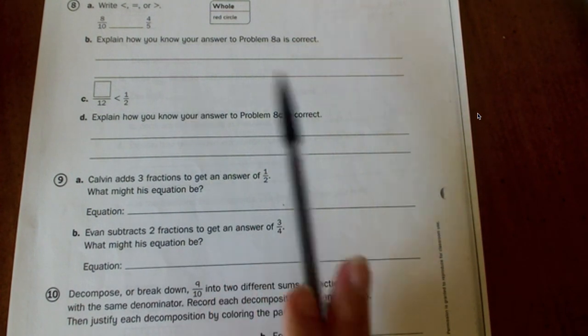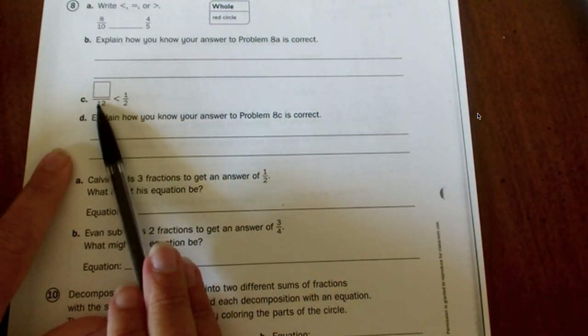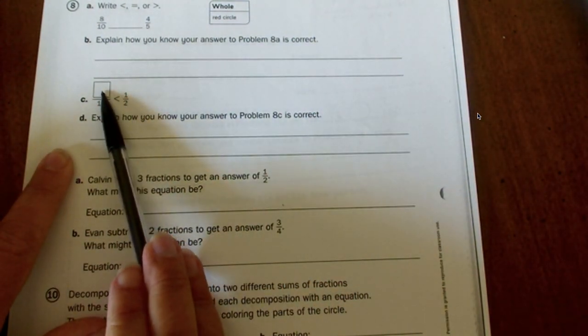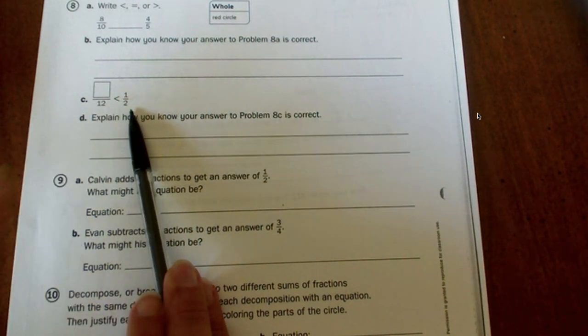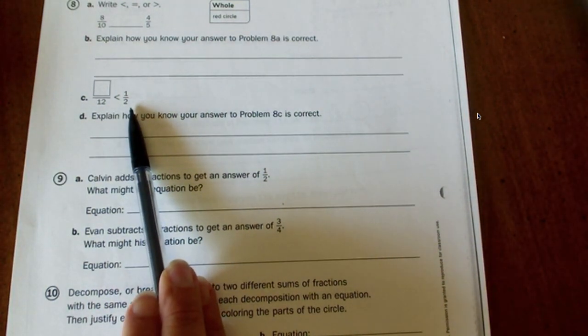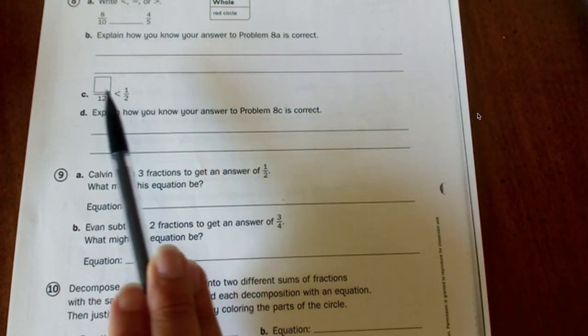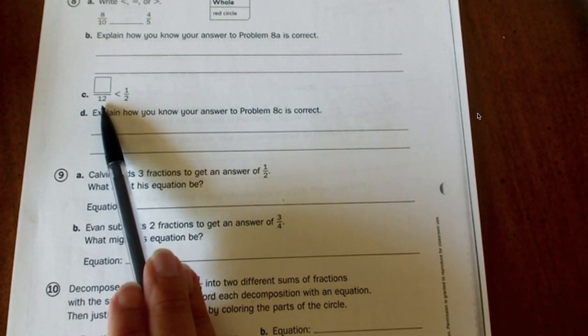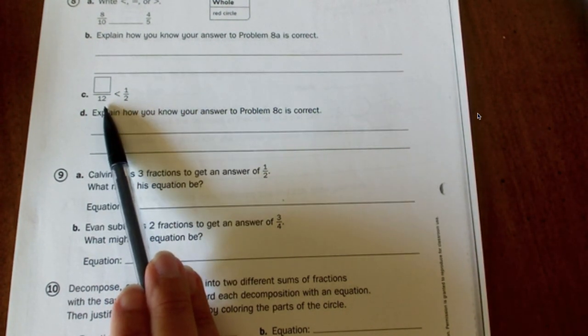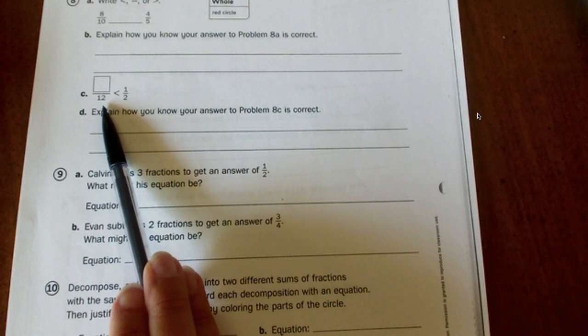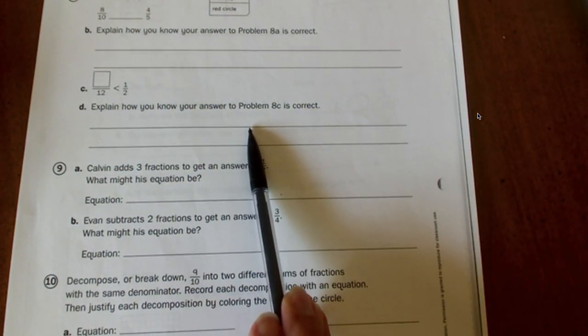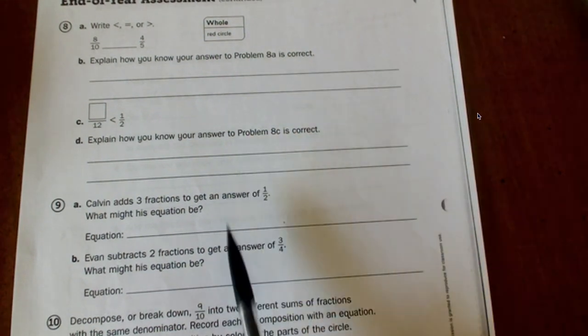Here, explain how you know that this is correct. So I need a number that is less than 1/2. Guys, we spent weeks on what equals a half. So you should be able to tell me that, make one that is less than a half, if you can figure out what over 12 is half. Explain how you know. I think those are probably more important than anything.